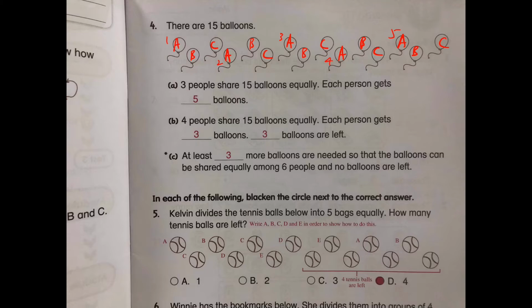So each person gets 5 balloons if the 15 balloons are to be shared among 3 people.